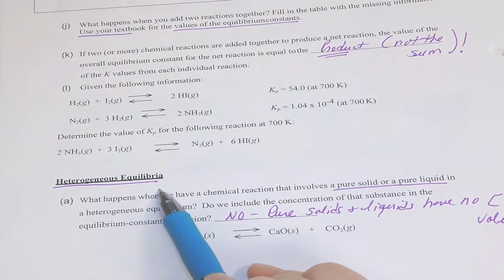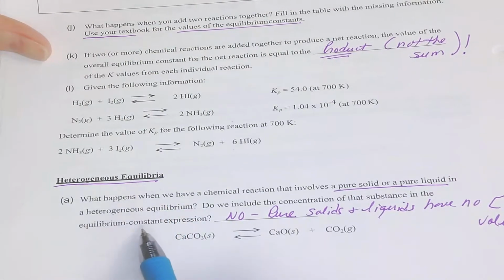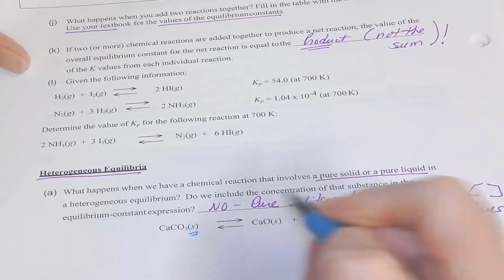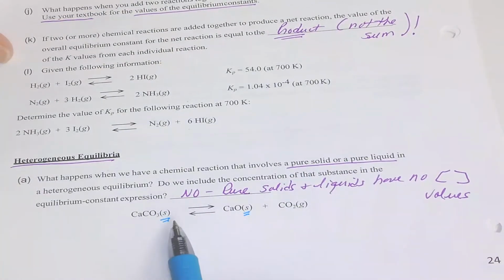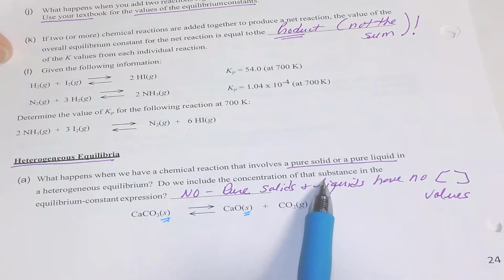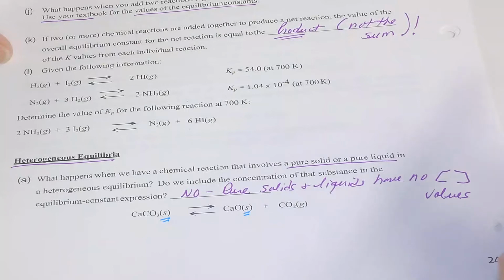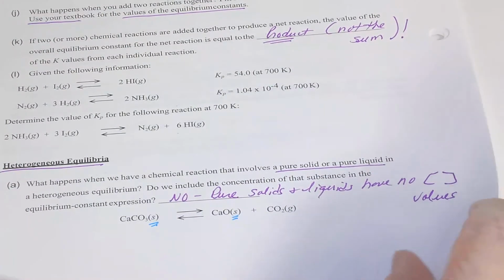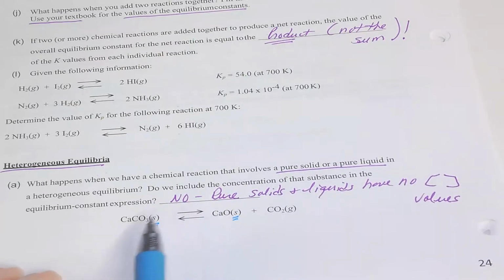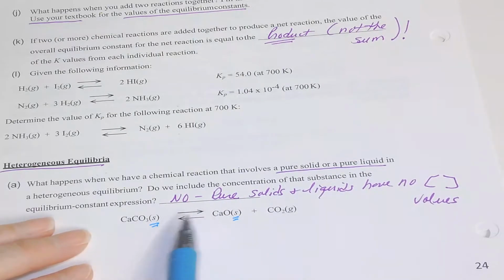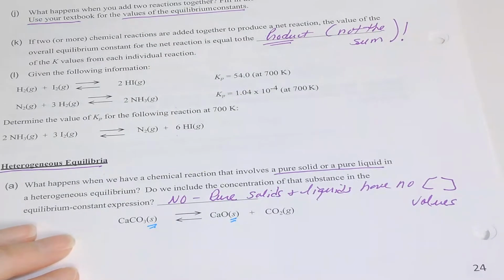So when you have equilibriums that have heterogeneous states of matter, you need to make sure, and we already talked about this in class when we talked about Le Chatelier, you do not include pure solids and pure liquids. They have no concentration values. The law of mass action deals with only concentration or pressure values. Solids certainly have to be in the reaction for the chemistry to occur, but their concentrations don't change.